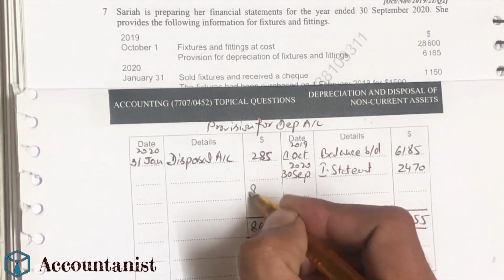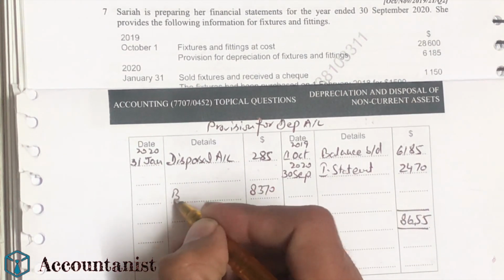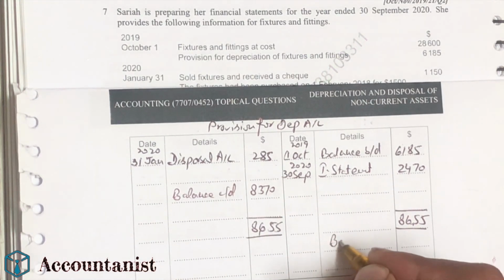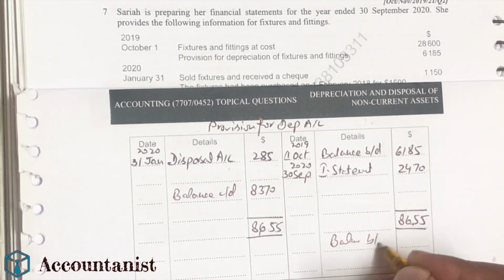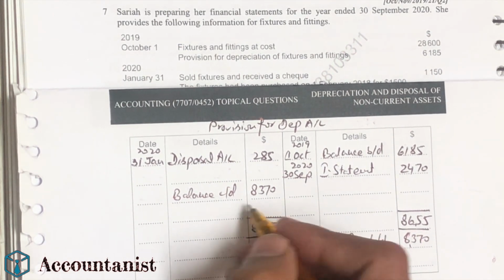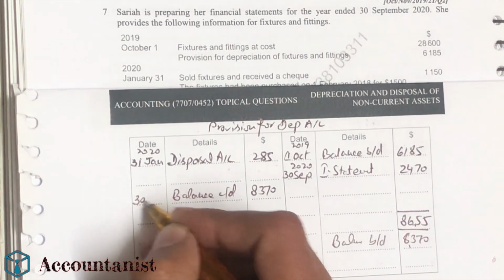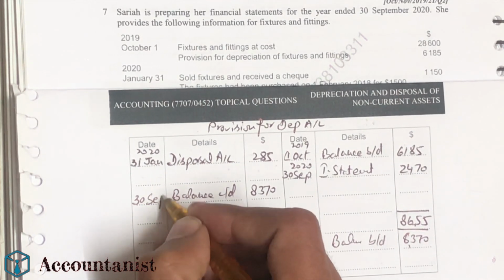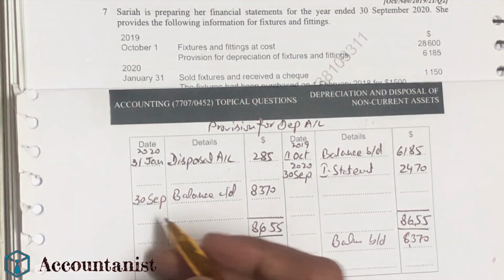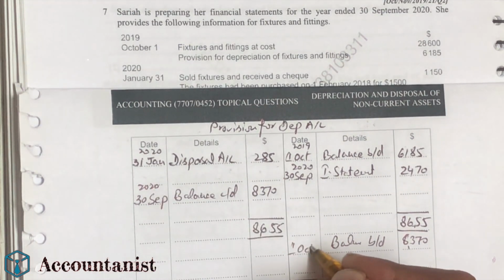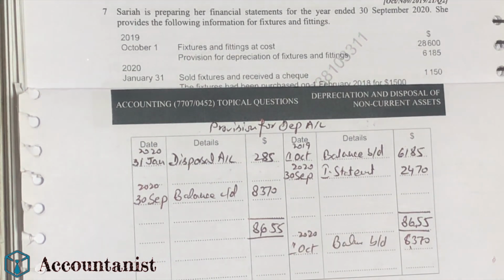So 8370 will come up here as balance c/d, and then balance b/d here 8370. I always tell my students, do not forget to write down balance brought down because it gives marks. So 30th September 2020, that's the year end date. So 1st of October 2020, that's the next year opening date.